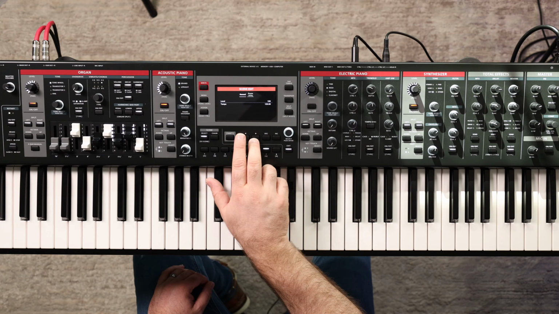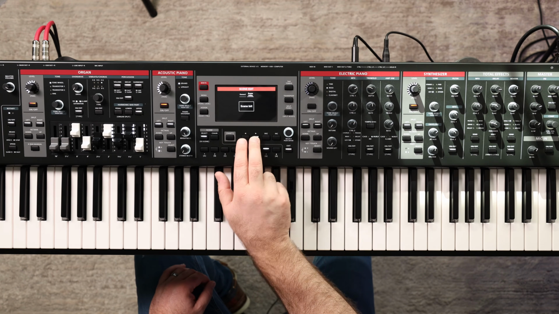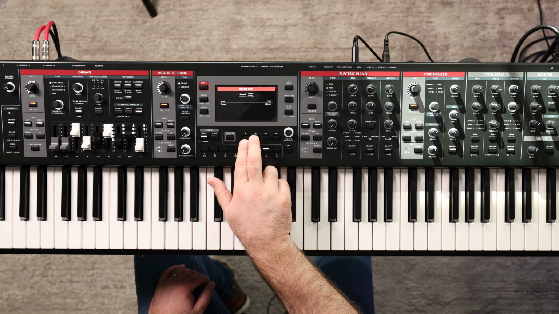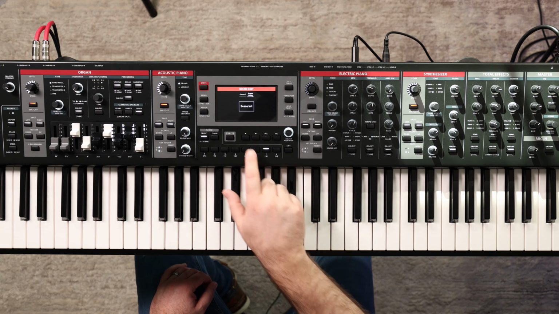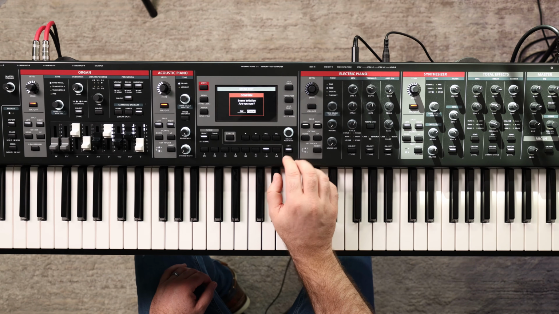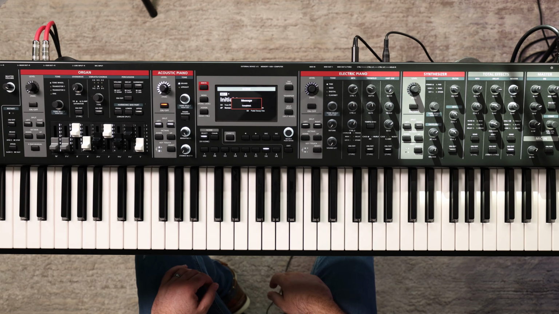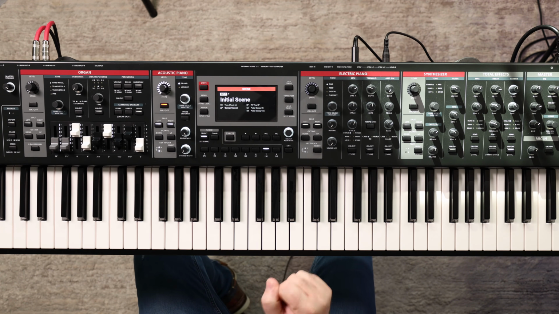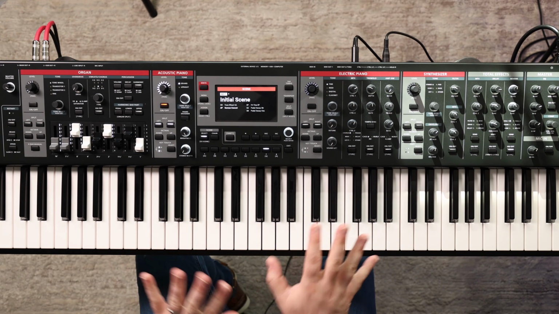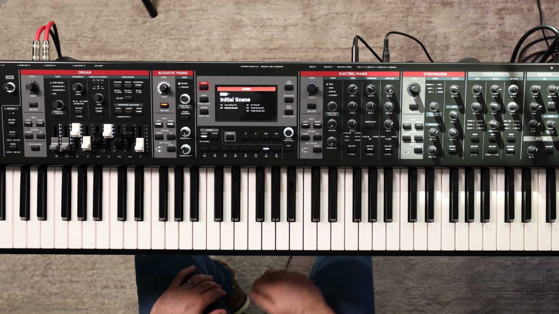So we can move back and forth between these pages within the menu with the left and right arrows underneath our screen. And then on scene init, press down on that, scroll over to OK, and then press down on the encoder again. So I'm moving pretty quickly in some of this because I'm assuming you know somewhat how to navigate the screen on the V stage.